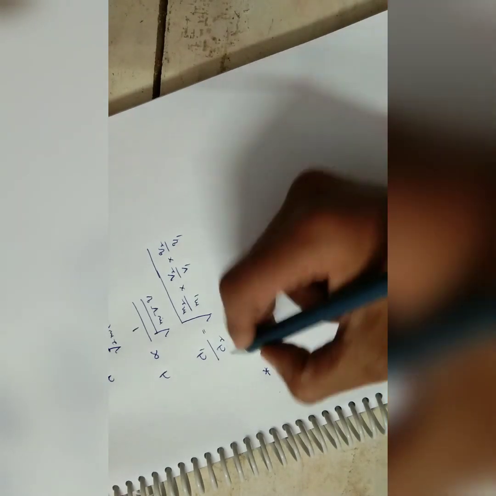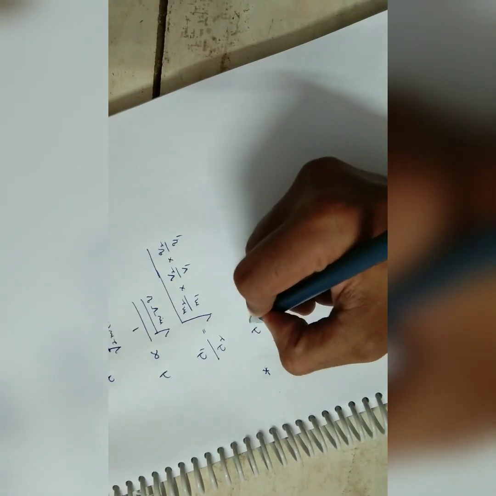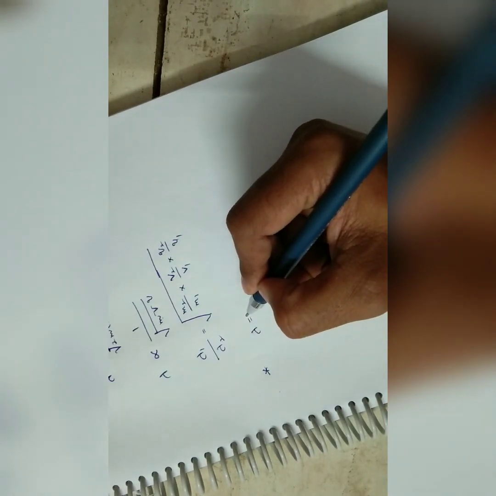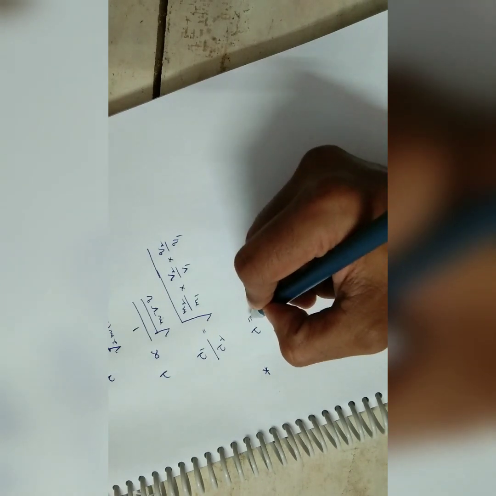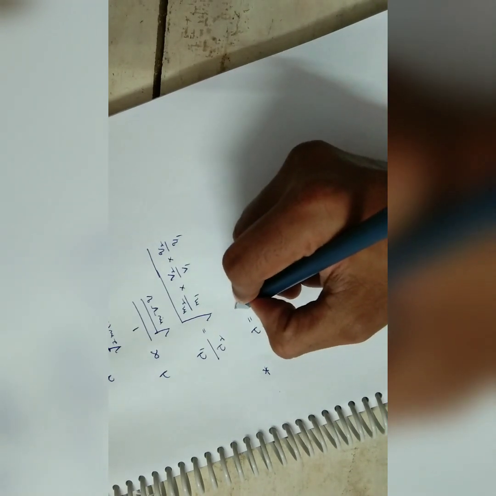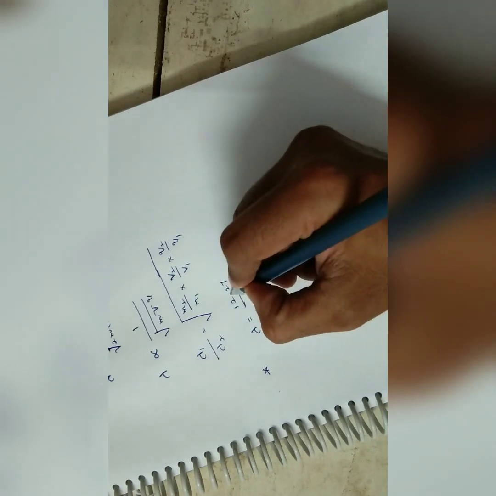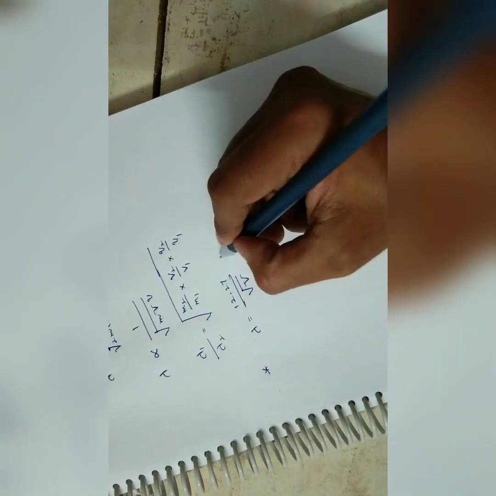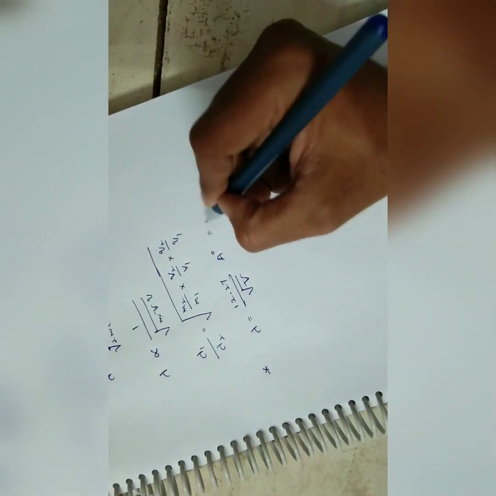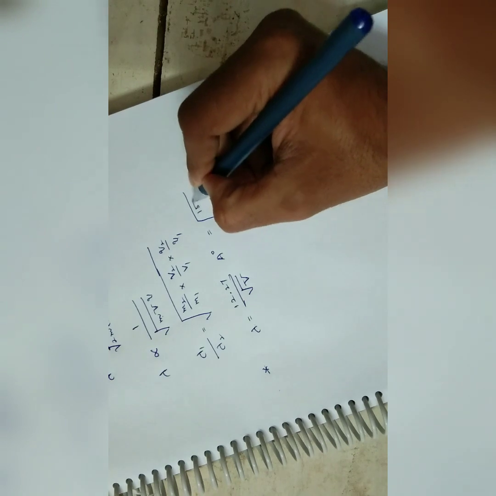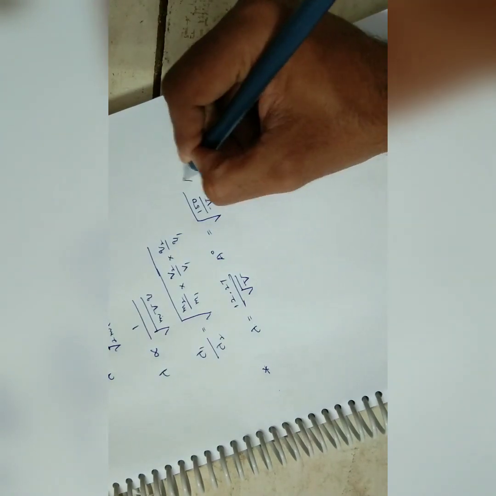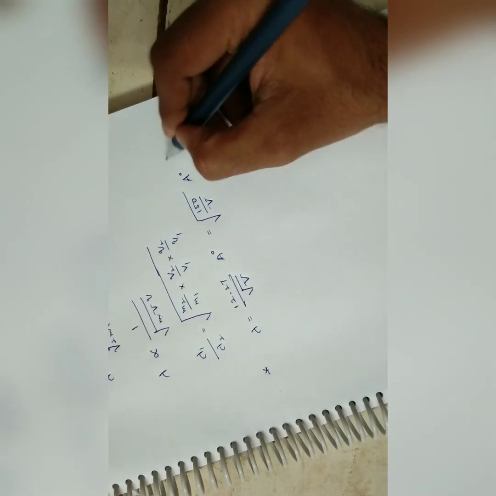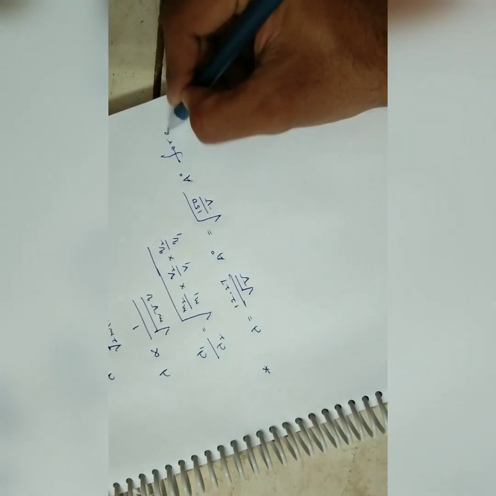For the electron, the de Broglie wavelength is lambda equal to 12.27 by root V, where V is the potential, in Angstrom units. Otherwise, it is root over 150 by V Angstrom units. This is for the electron.